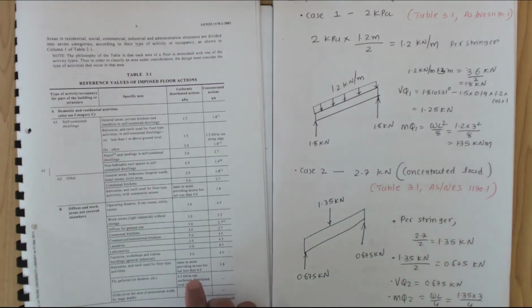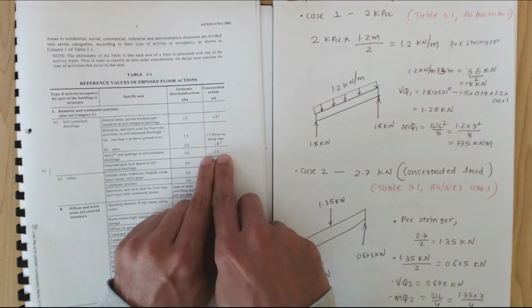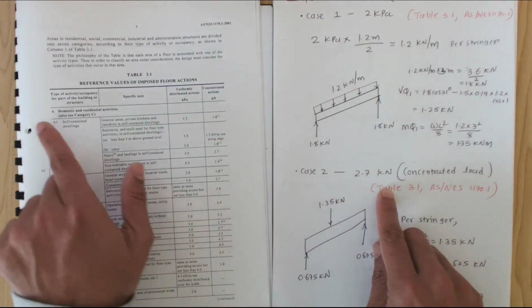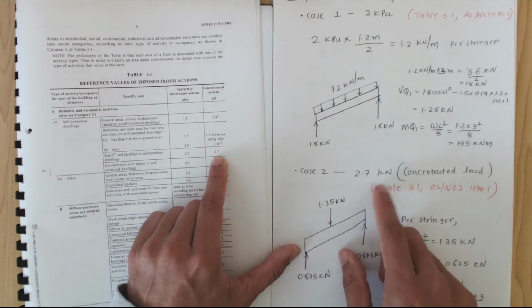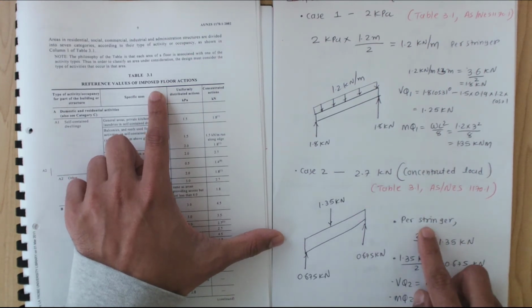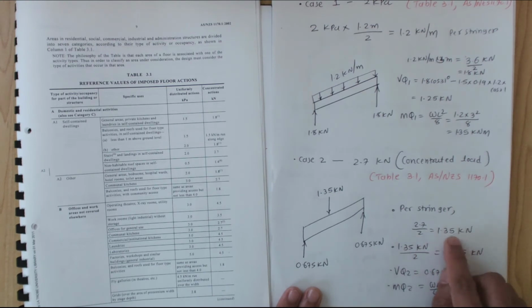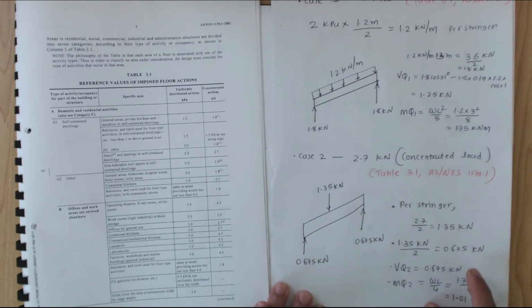Now case number 2 is the 2.7 kilonewton concentrated load. In the standard, Table 3.1, for stairs in domestic activity we have 2.7 kilonewtons. If you share it between the two stringers, 2.7 divided by 2 gives me 1.35 kilonewtons, and 1.35 kilonewtons divided by 2 gives me the reaction force, which is 0.675 kilonewtons.